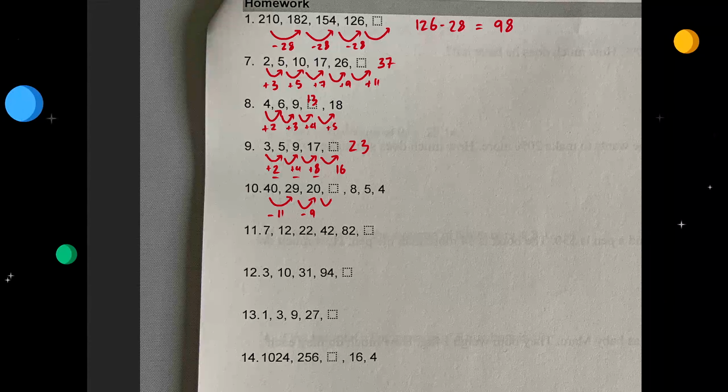Alright. Maybe this is a bit small. Let me see if that works. Oh, that's too small. Maybe I'll zoom in a bit.